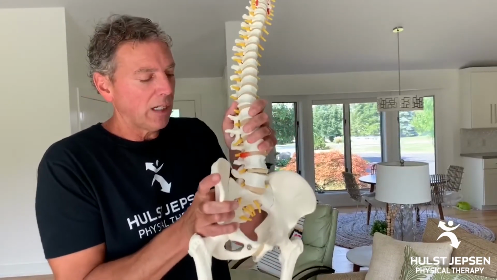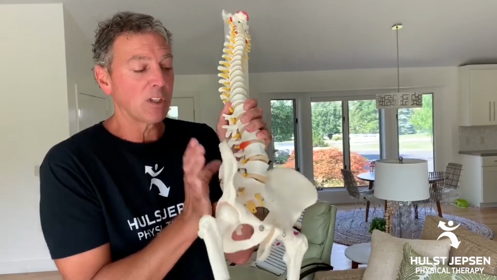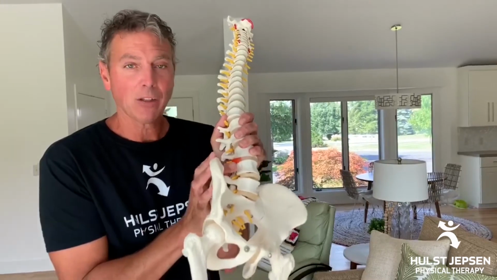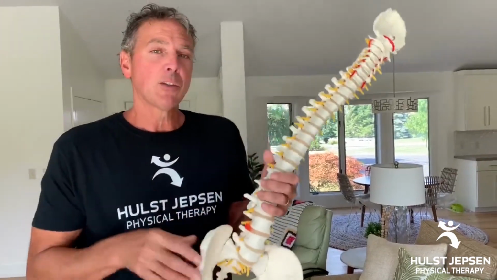So occasionally during our day, it's healthy to bend backwards to wedge that jelly back toward the middle of the disc. So these stretches are beneficial toward getting stress off your back.